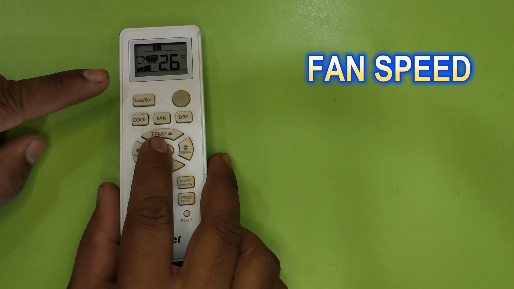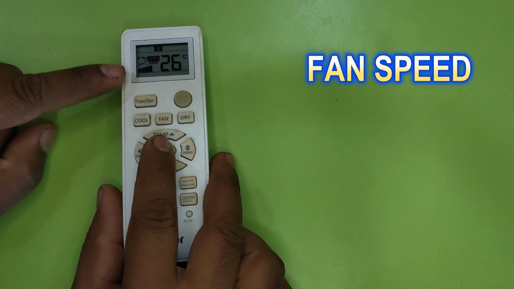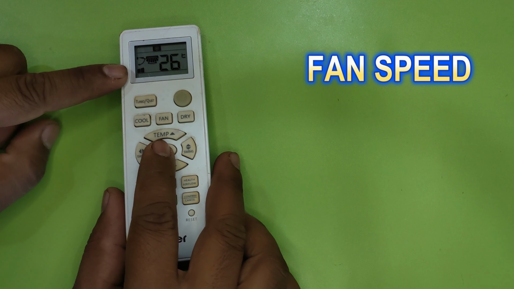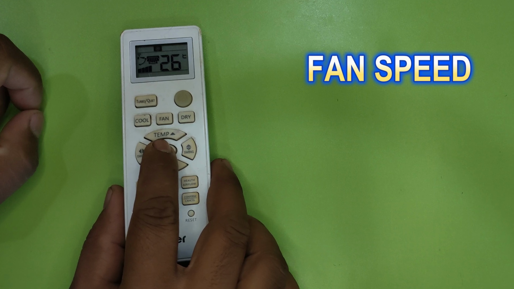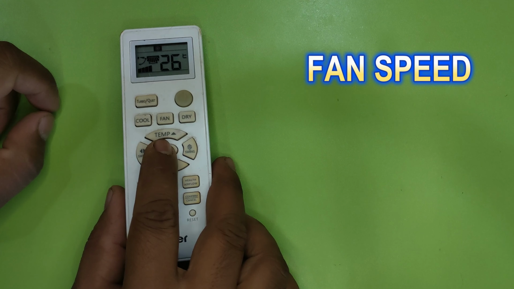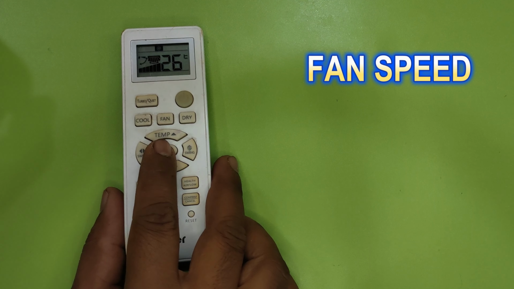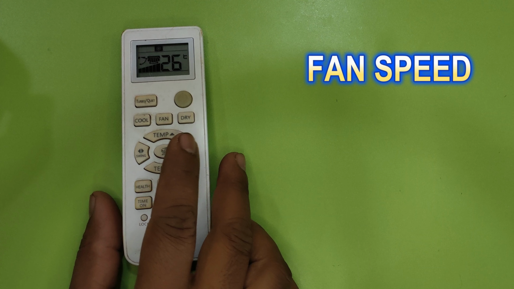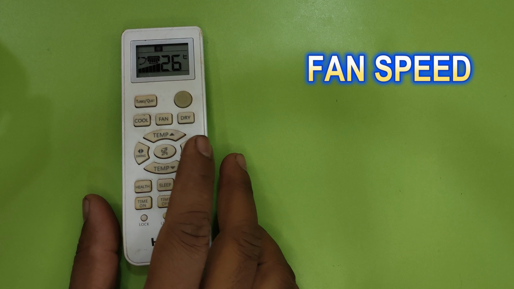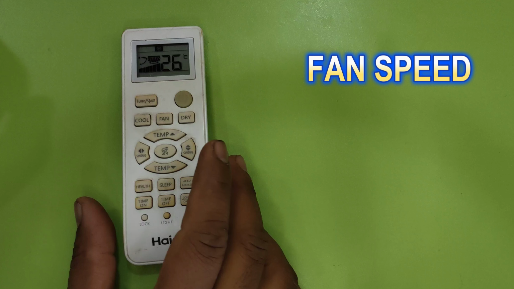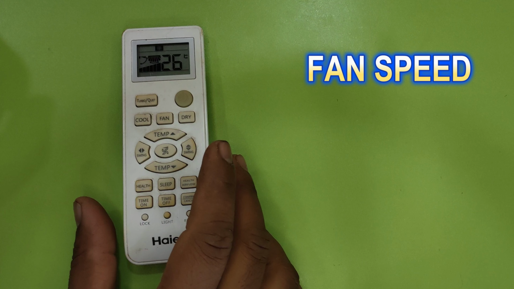Currently the fan speed is in auto. Right now the fan speed is in low. Right now the fan speed is in medium. Right now the fan speed is on high. You can control the speed of the fan as per your convenience. If you want to cool the room quickly, then set the fan speed to high.